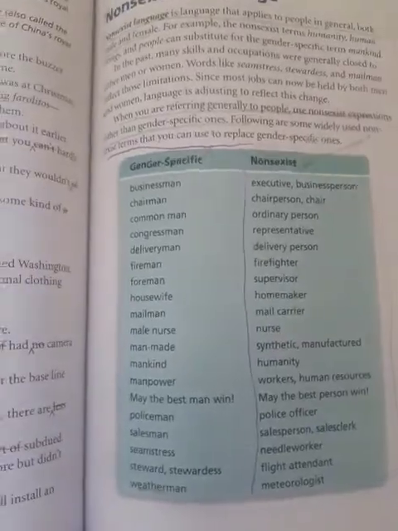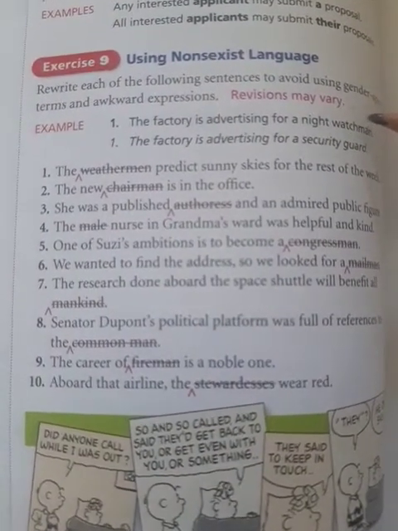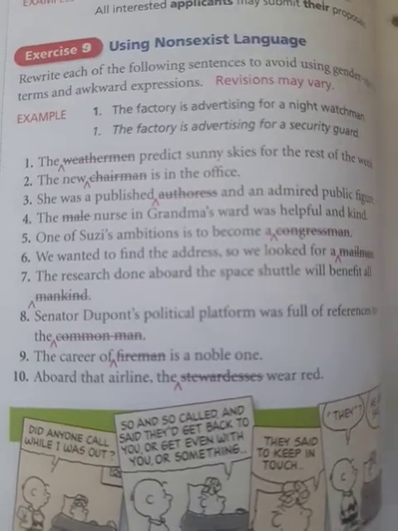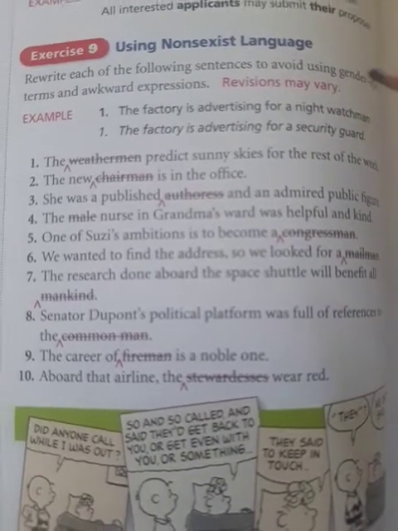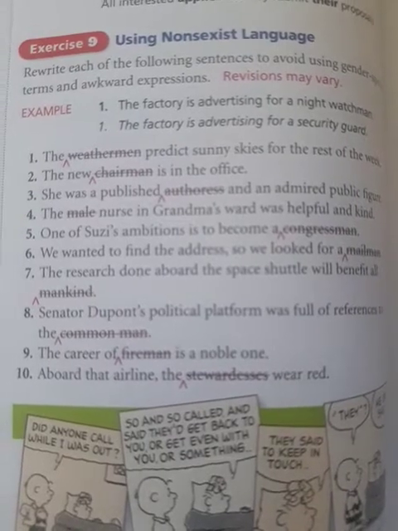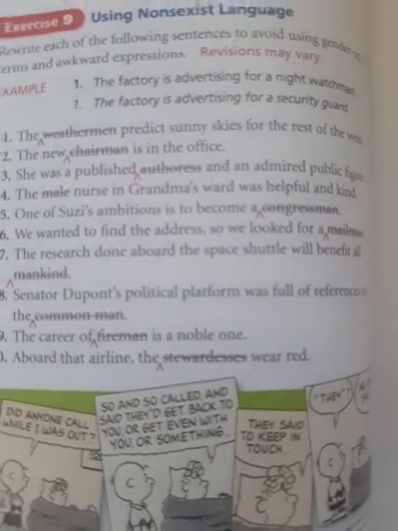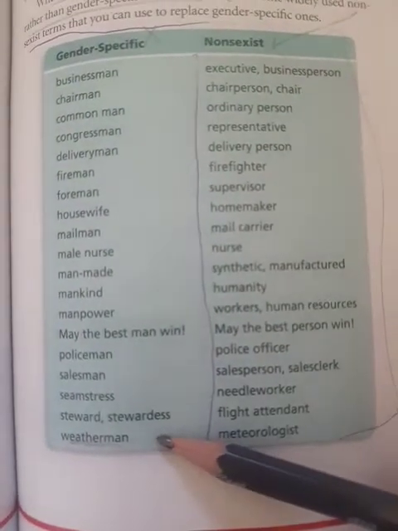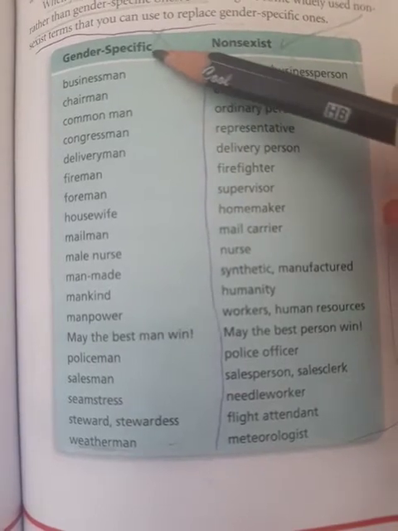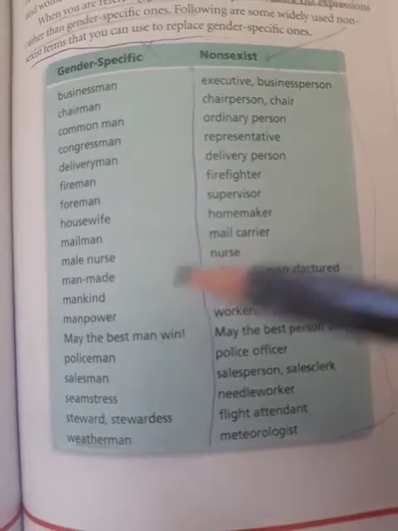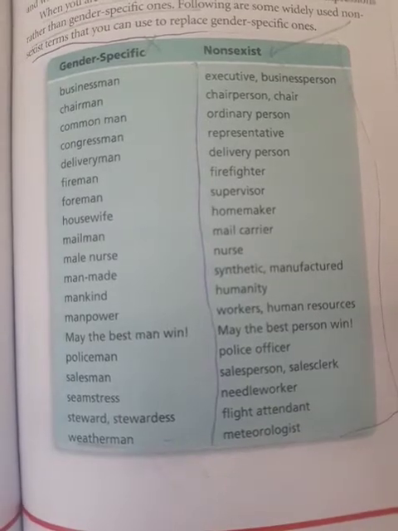For example, let's move to page 304 and look at exercise 9. Rewrite each of the following sentences to avoid using gender specific terms or awkward expressions. Look at exercise 9. The weatherman. If you move to the chart in the previous page and look at the last one, you know that weatherman is a gender specific term, so you have to change it into meteorologist.